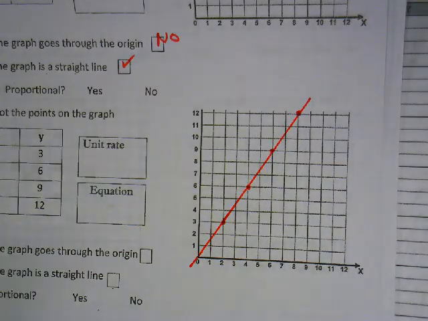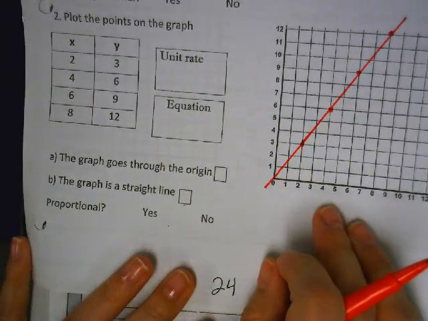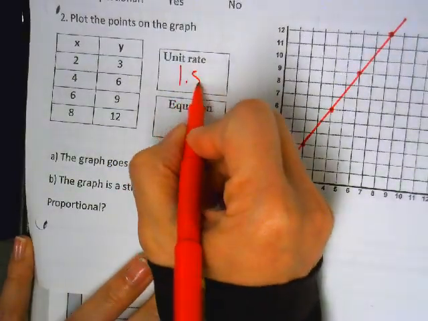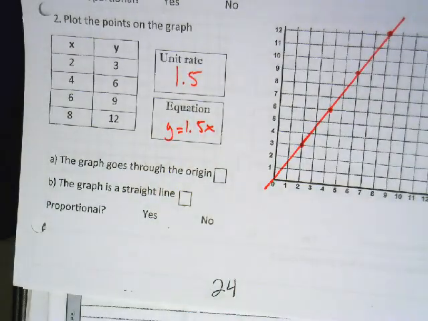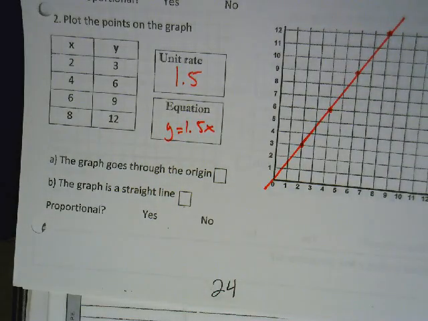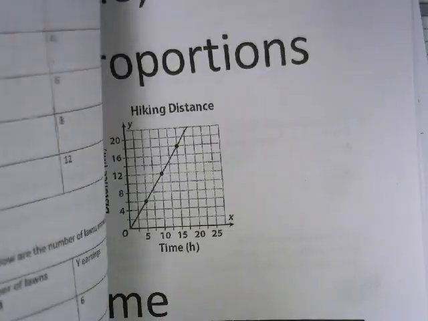All right, so it is proportional. The unit rate is 1.5. The equation is y equals 1.5x. Okay, so that's that. One of the last things I get to show you today is page 26.